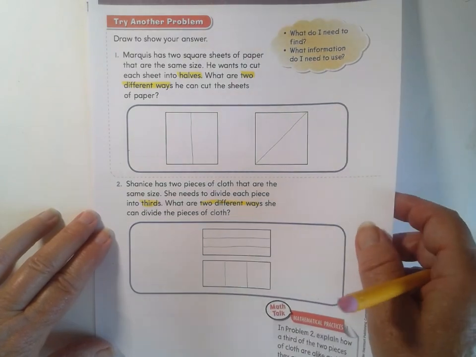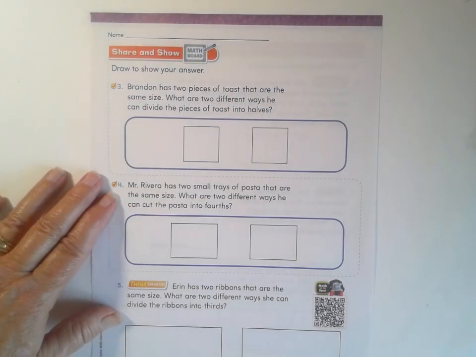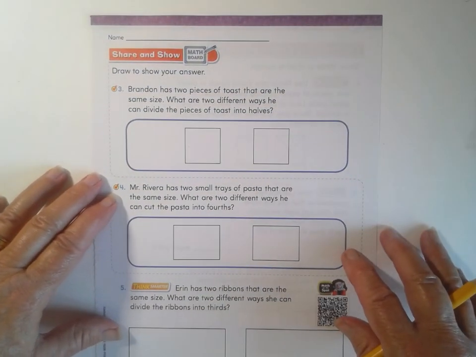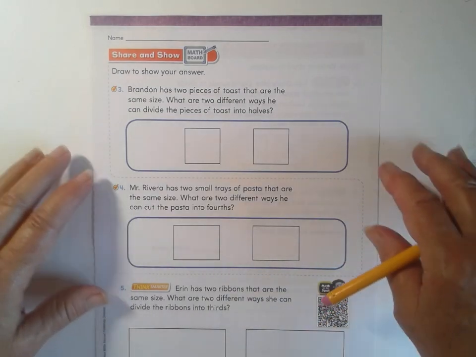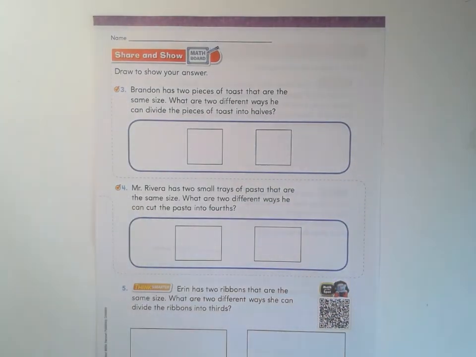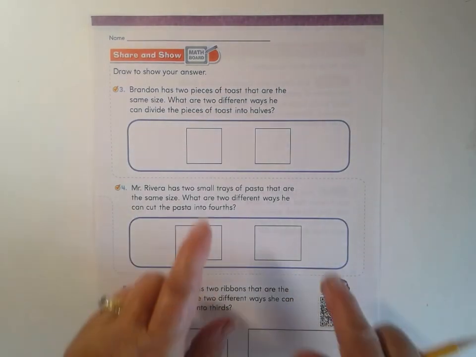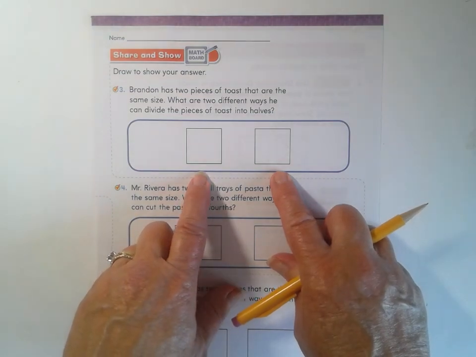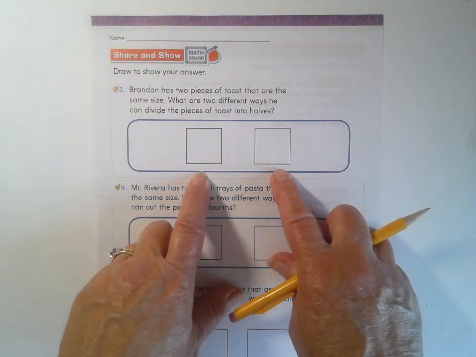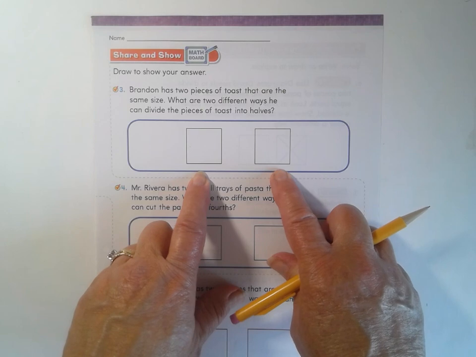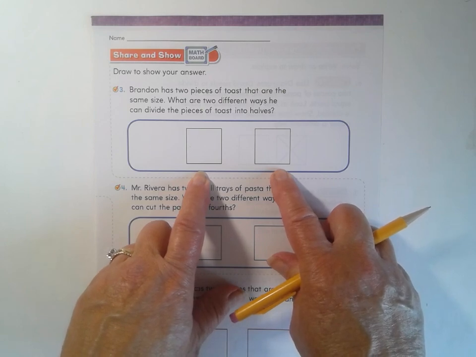So go to your next page. It says share and show. Draw to show your answer. I'm going to explain these to you, and you're going to do these on your own. Number 3, Brandon has two pieces of toast that are the same size. What are two different ways he can divide the pieces of toast into halves? So two different ways to divide into halves.